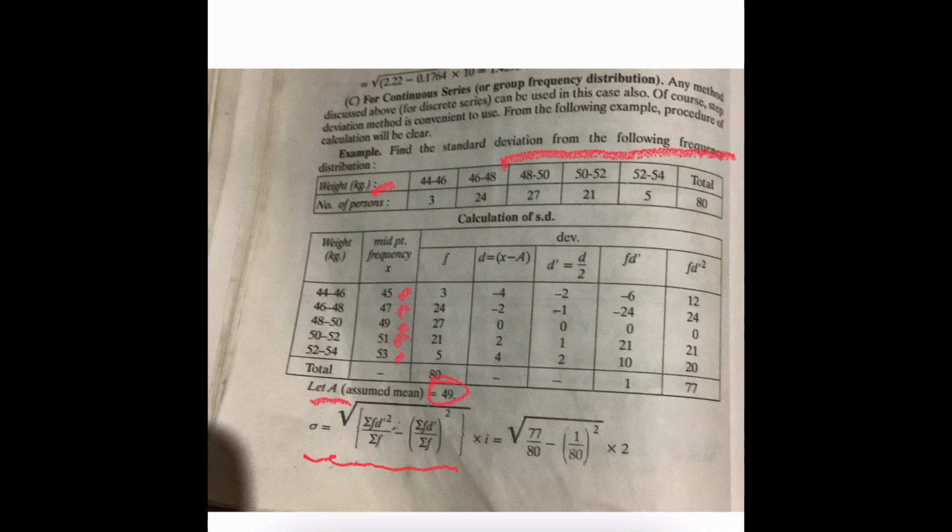Now x minus a, the assumed mean. So x is 45, 45 minus 49 is minus 4. Then 47 minus 49 is minus 2, 49 minus 49 is 0. Like this, d. Then you need d dash.